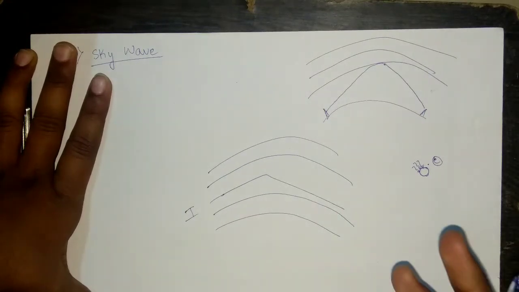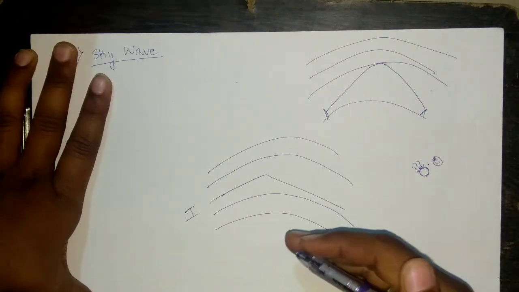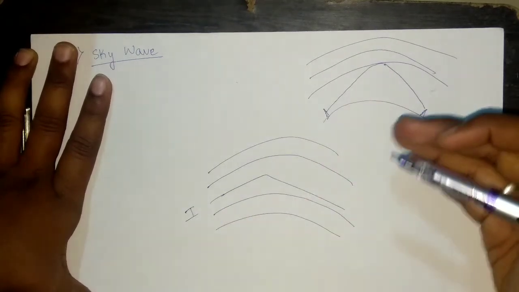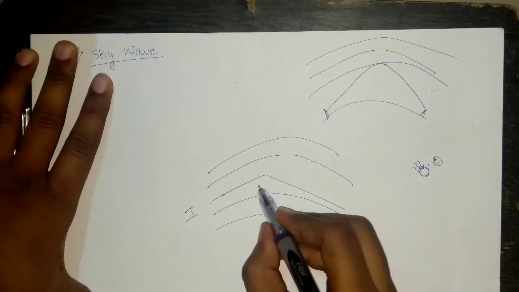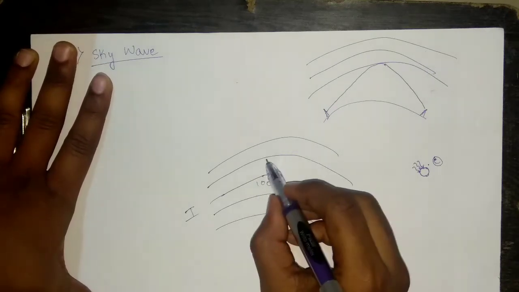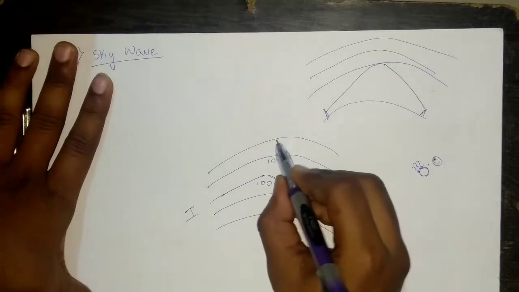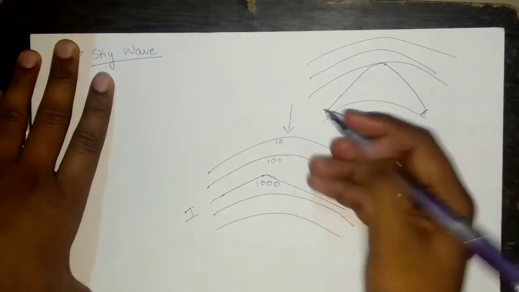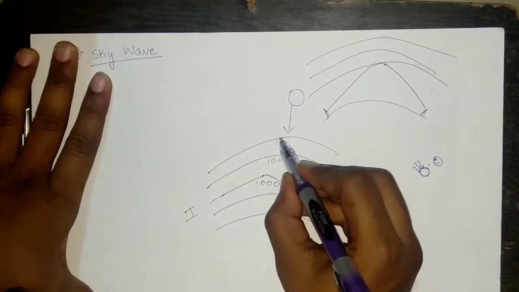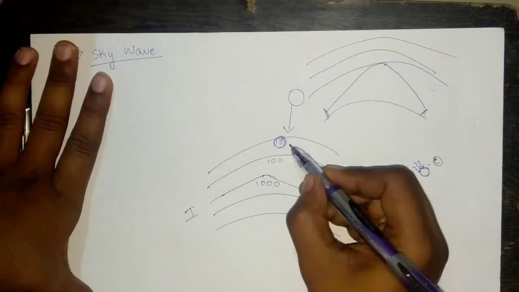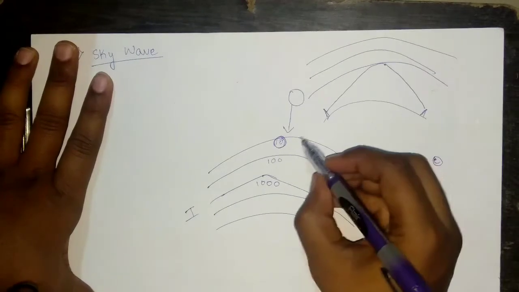The density of molecules decreases when you go to upper heights above the ground level. If the ionosphere has 1,000 molecules, then this layer will have 100 and this will have 10. This will get more energy, obviously, since the sun is here, but there are fewer molecules. Because of that, there is less ionization.